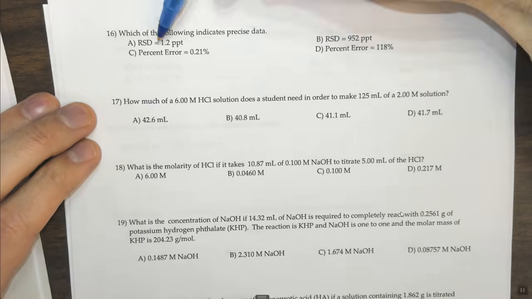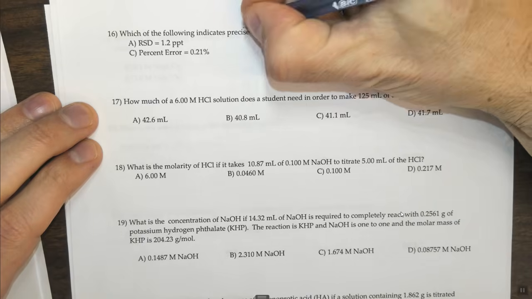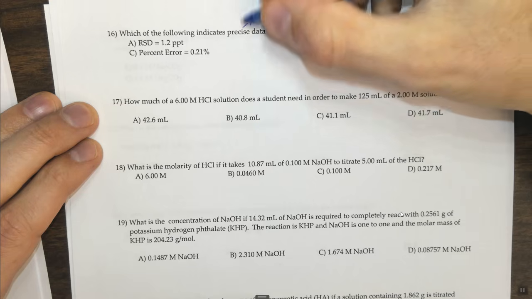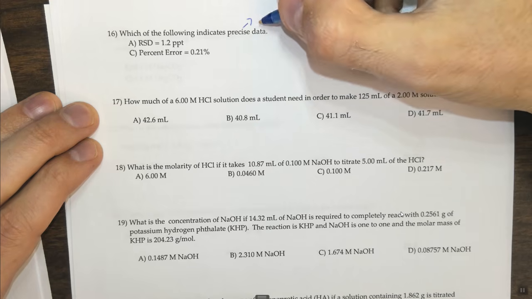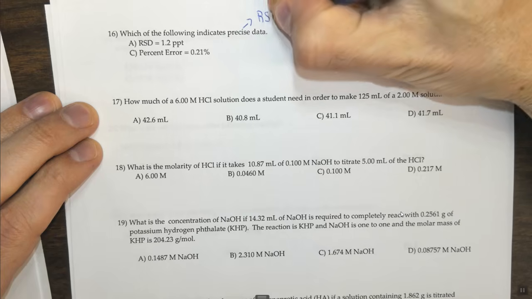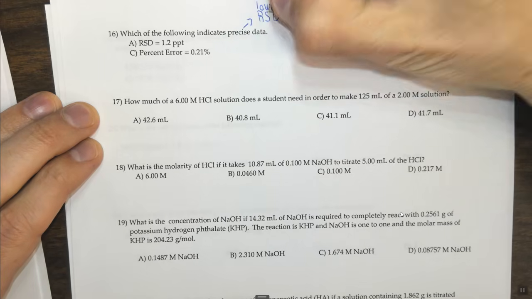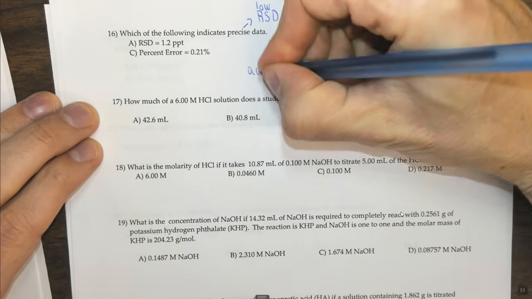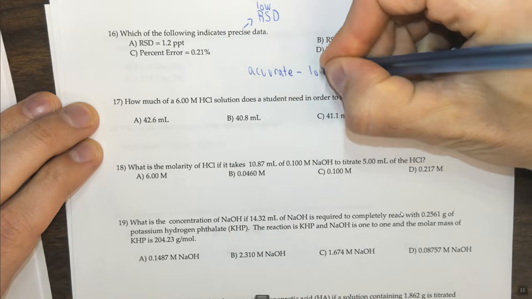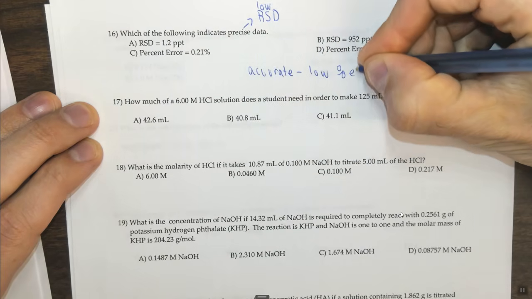Question 16 says, which of the following indicates precise data? This means low variability. How we calculate variability or reproducibility of the data is by the RSD. So precise data has a low RSD. Accurate data, which is data that is very close to the expected value, has a low % error.